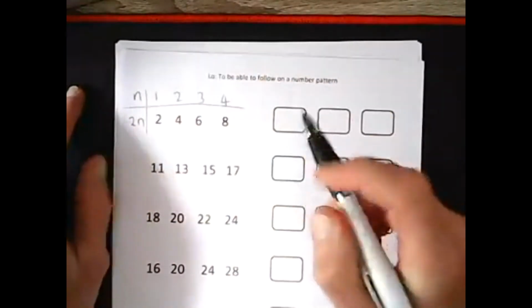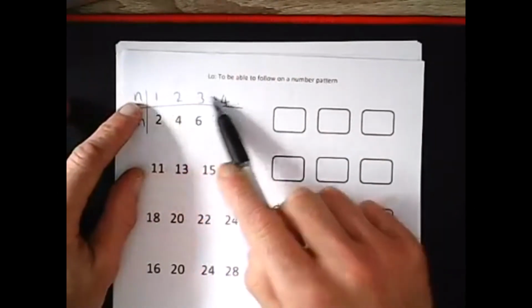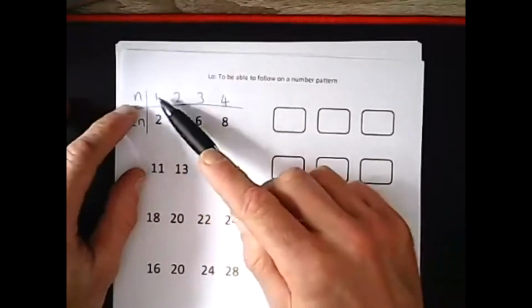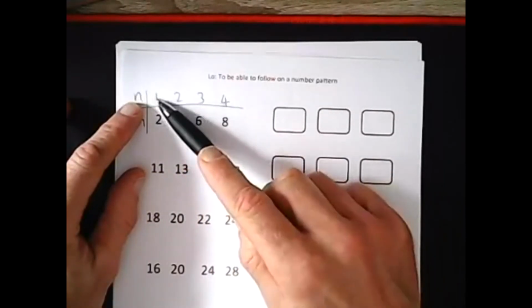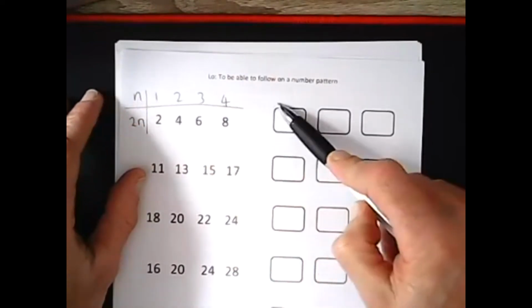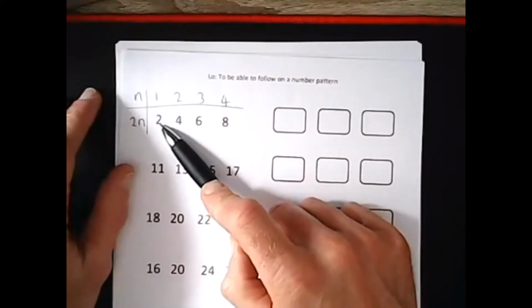That's how the algebra works. And n varies. N can be any of these numbers. It's a variable. It can vary. It's the rule. So these have got a name. It's n. N is 1, n is 2, n is 3. And it changes depending on where we are in the sequence. And it's like the position. So it's a 2 times table.